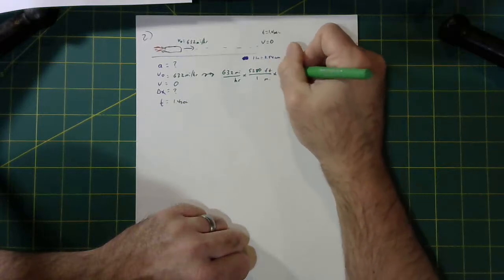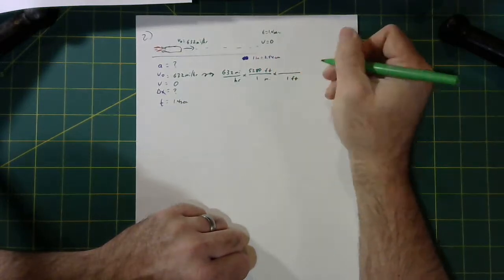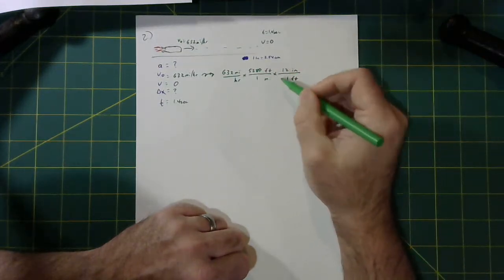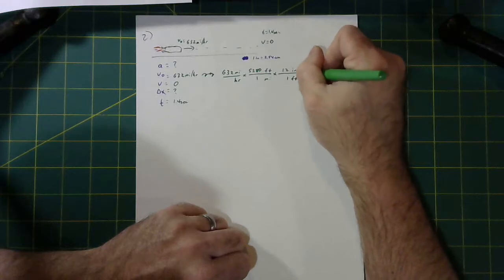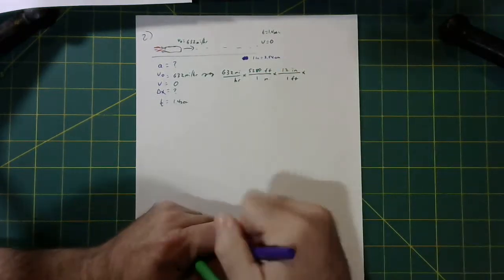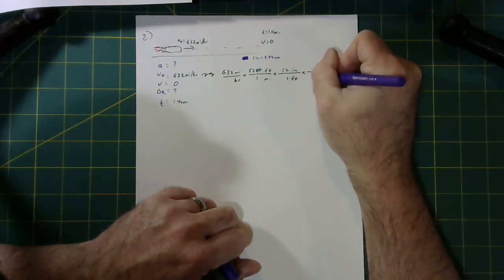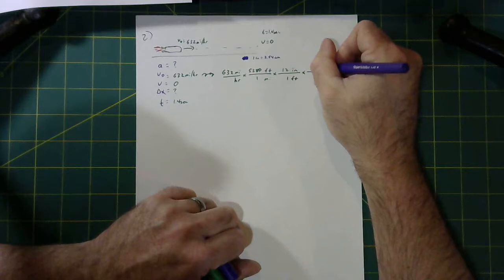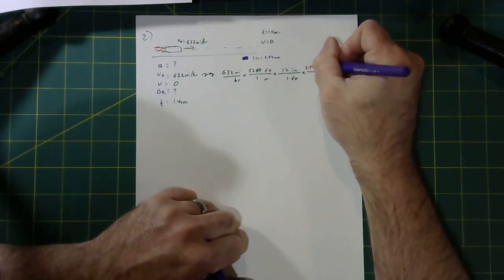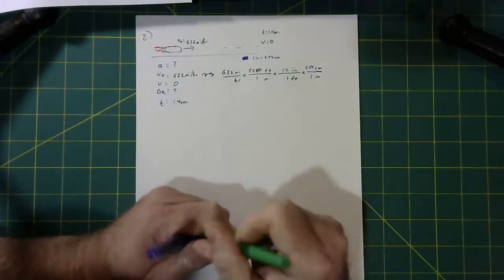To go from feet to inches, because I want feet to cancel, there's going to be 12 inches in 1 foot. So if I stopped here, I'd be at inches per hour. Now I'm going to use this conversion factor that I memorized to get from imperial units to metric units. I'm going to cancel out the inches, that goes on the bottom, and go to centimeters: 2.54 centimeters in an inch.